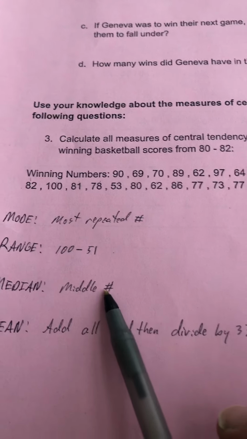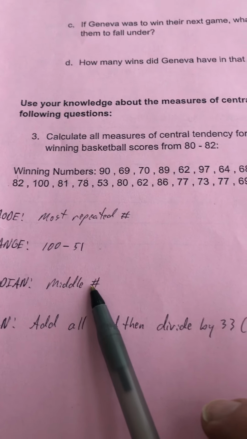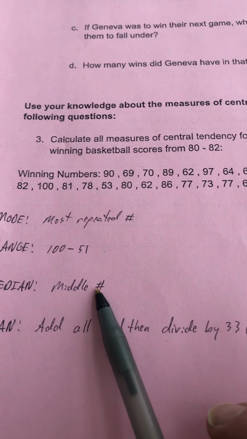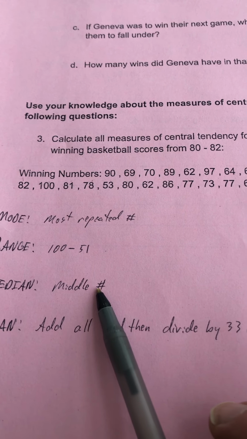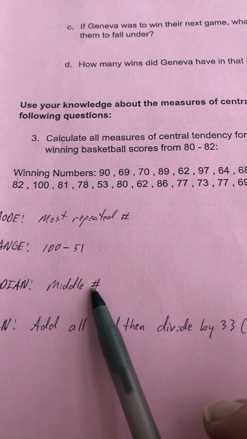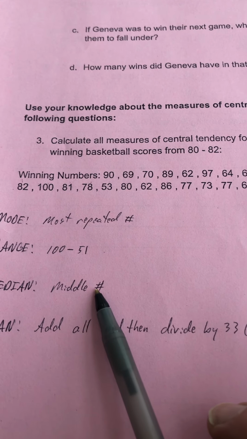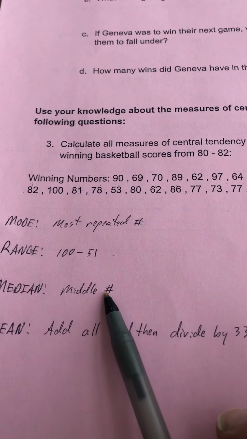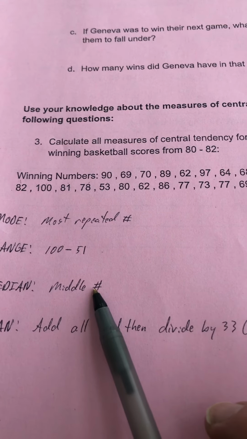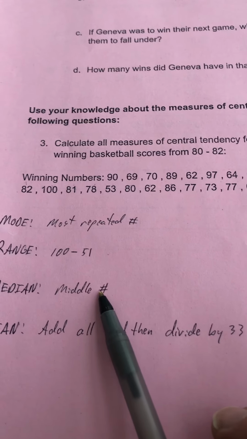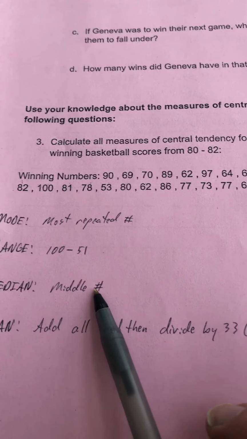There's 33, so there's going to be a middle number. That means you're going to have 16 on both sides, and then that one in the middle.